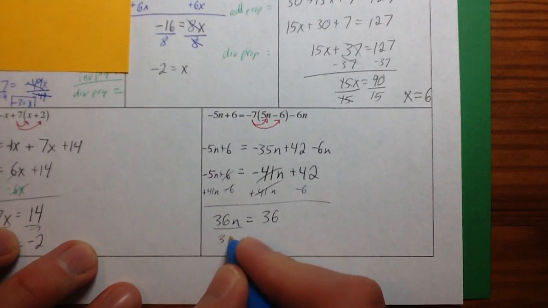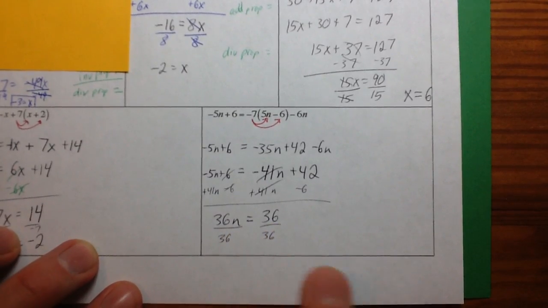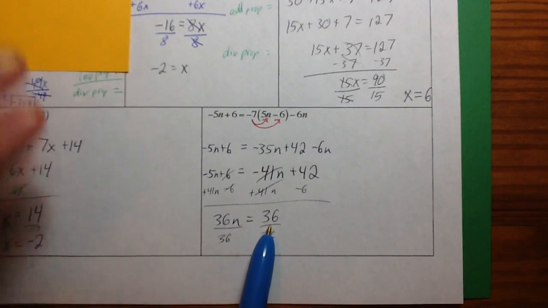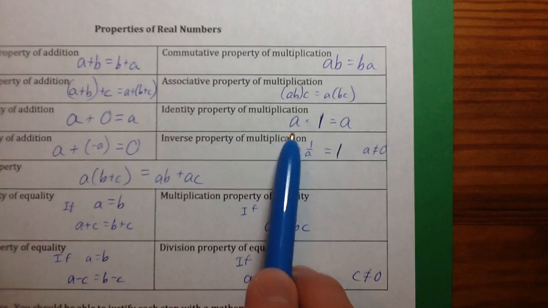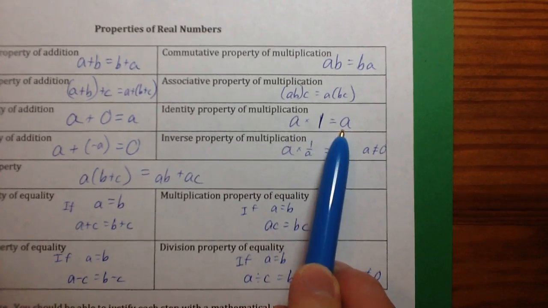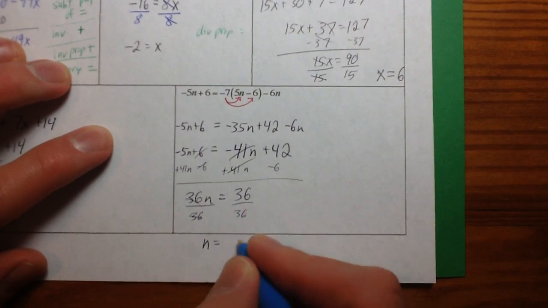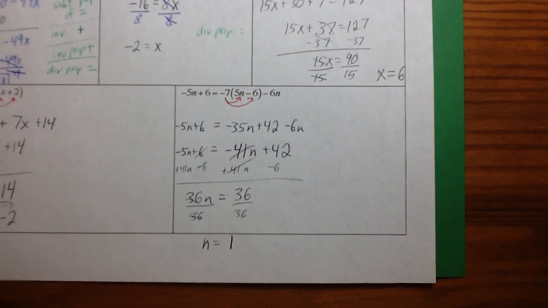Well, we'll divide. Actually, I'll go ahead and tell you, this is almost like a property itself. 36 times what gives me itself? Anything times 1 gives me itself. The answer is 1. So we'll divide by 36. And n is equal to 36 divided by 36, which is 1. That was the division property of equality.